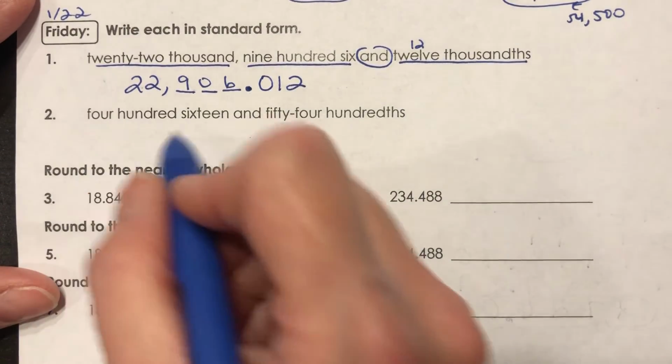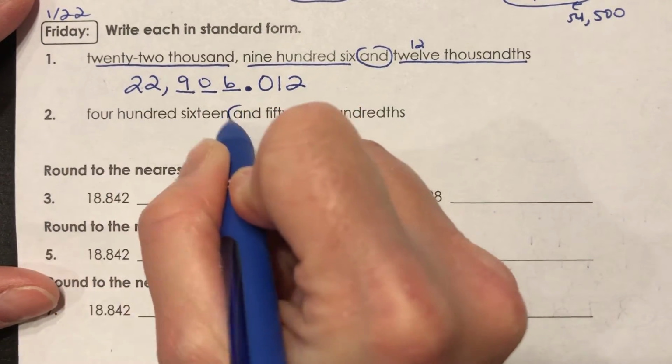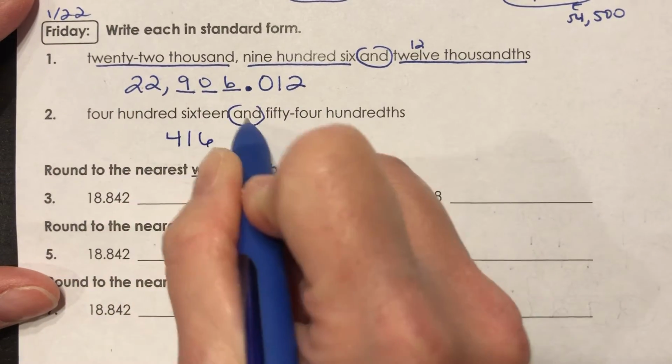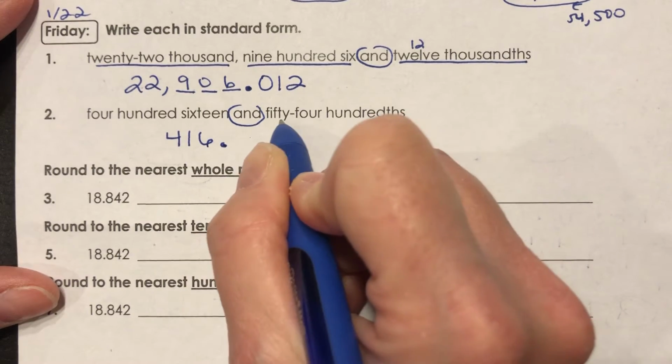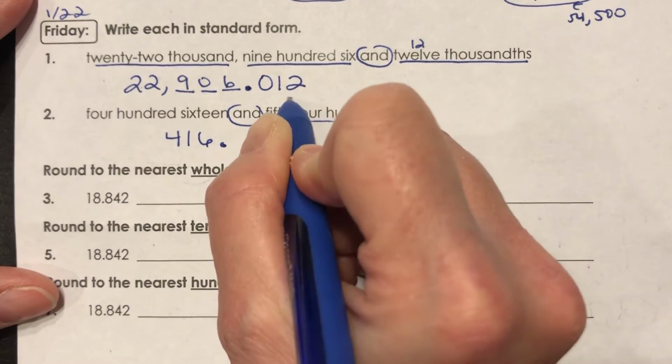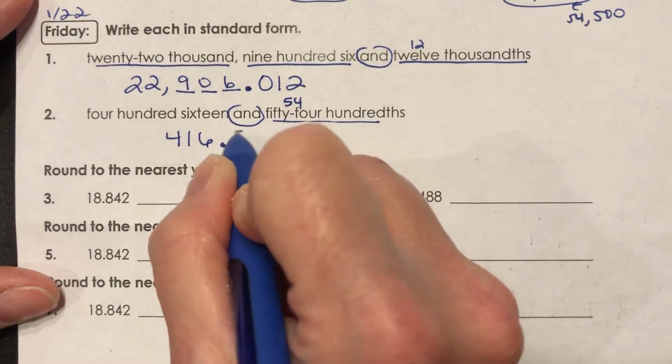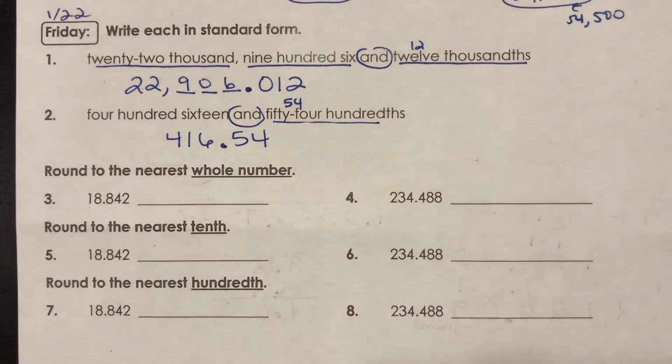For number 2, this says 416 and. So 416 is just 4/16, and there's my decimal point. And this says 54 hundredths. So I see that that's 54. If it's 54 hundredths, it means the 4 needs to be in the hundredths place, so I can just write 54. Okay, we're gonna do some rounding now.